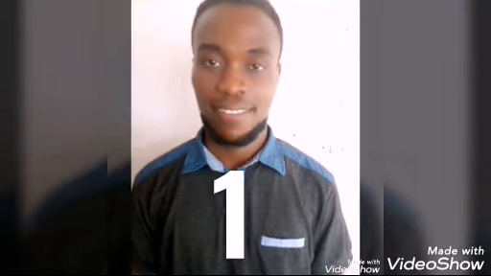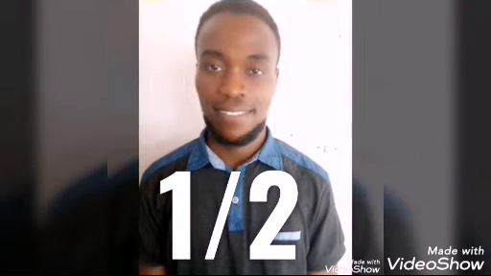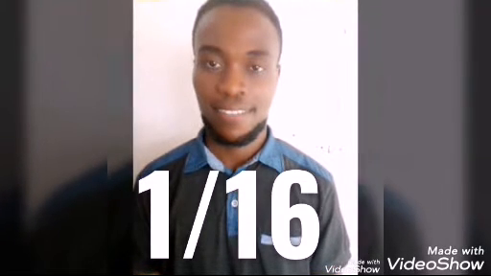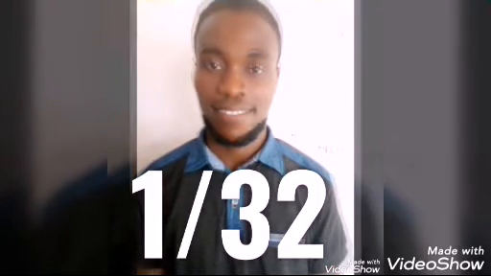Do well to study the symbols very well. Then the last, you see their values. For semibreve, it's 1. For minim, it is 1/2. For crotchet, it is 1/4. For quaver, it is 1/8. For semiquaver, it is 1/16. For demisemiquaver, it is 1/32.